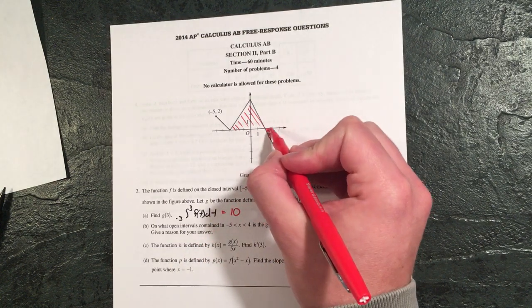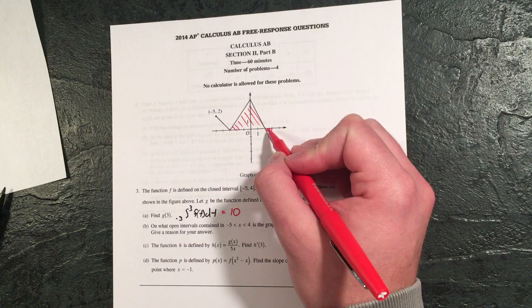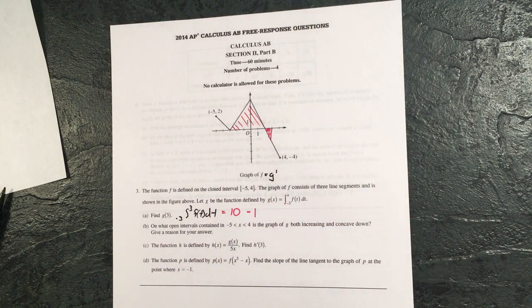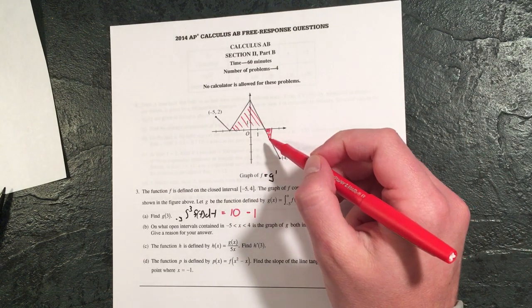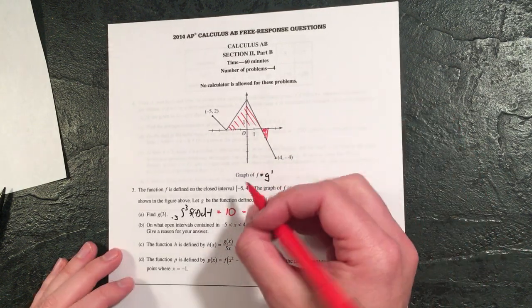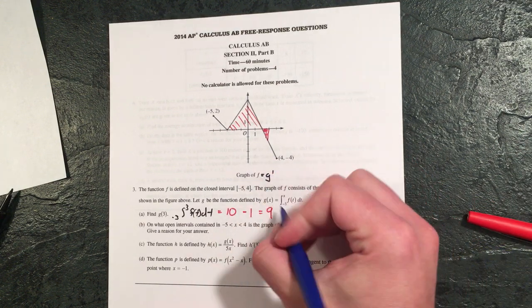And then this little one, it's a 1 by 2, it's looking like. So that's going to have an area of 1, and we need to subtract those because the smaller darkened in one is underneath the x-axis. So we have to subtract that. And the other one was above it, so that was positive. So there's our area there for A, and that's a good old 1-pointer.